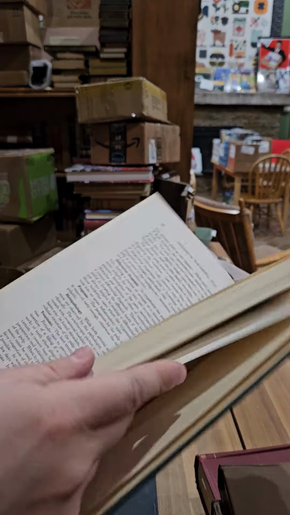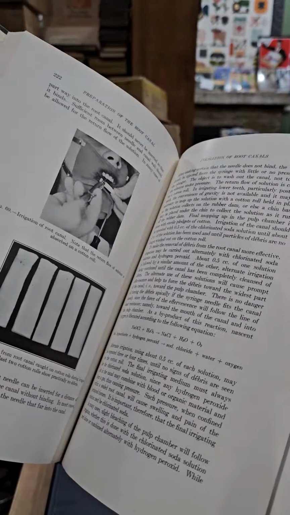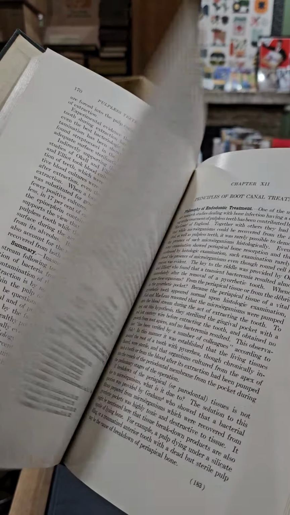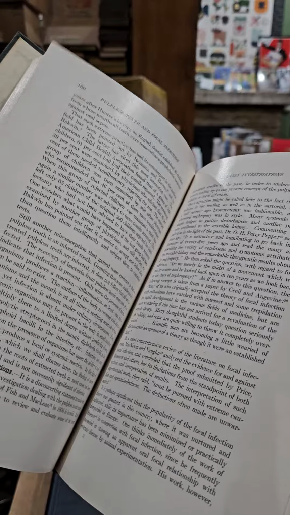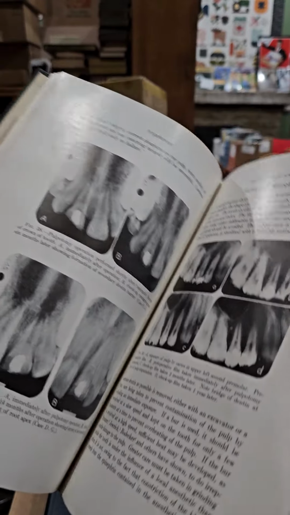I really like these old dental books because they just have hundreds and hundreds of illustrations of teeth and dental instruments and dental prosthetics. There's a lot of x-ray illustrations in these dental books.